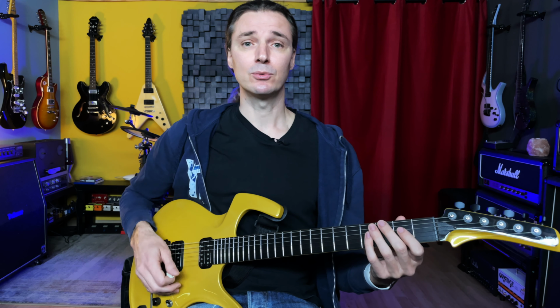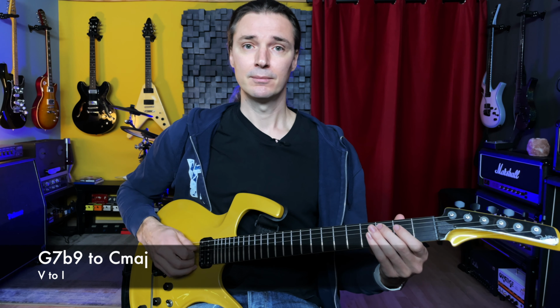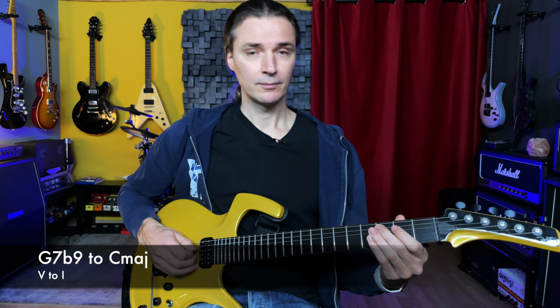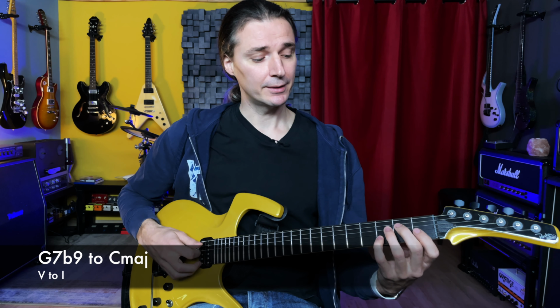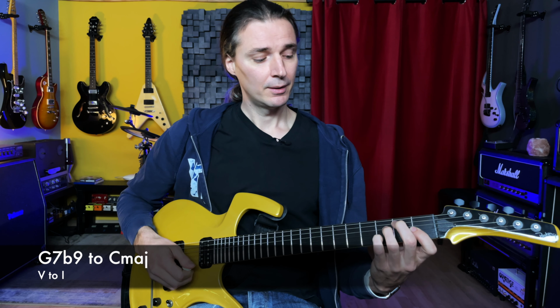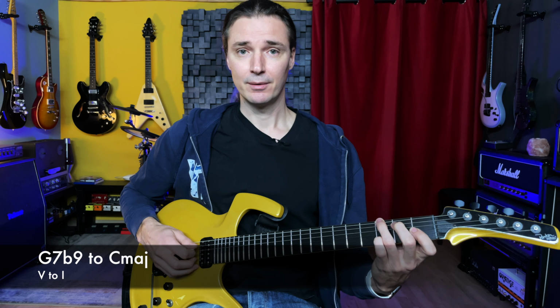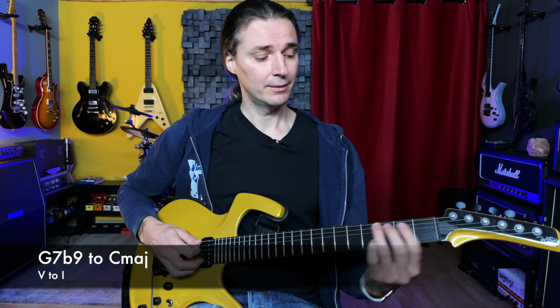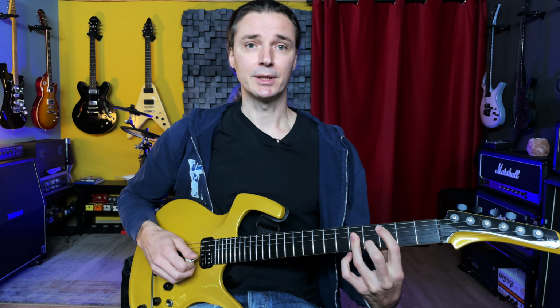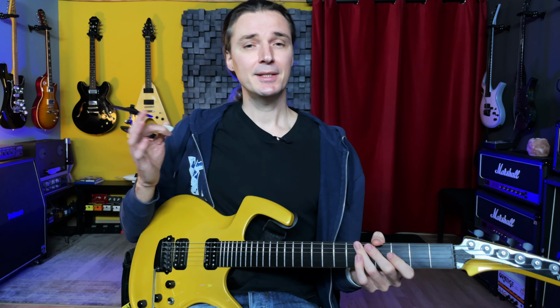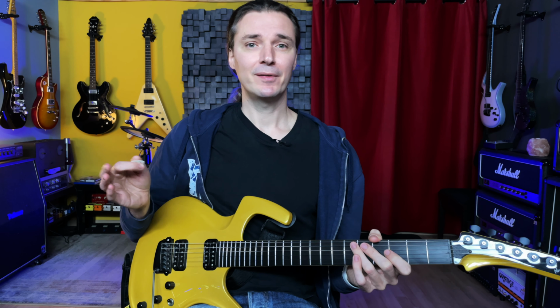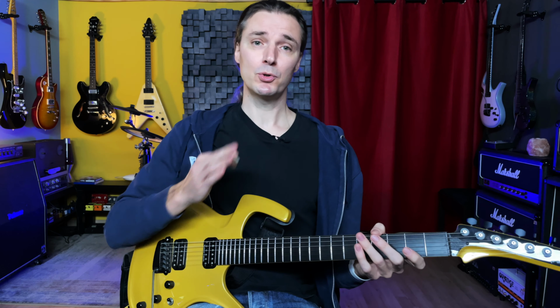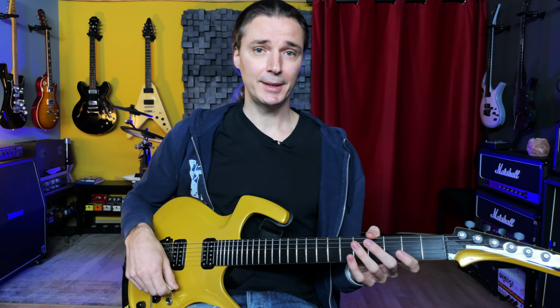look at it as a resolution of a 5/1. I can look at it this way. So I'm looking at this B diminished, I'm pretending it's a G dominant flat 9, resolving to C. And is it complicating things too much for no benefit? Not really. The resolution from 5 to 1 is very important. It's really at the basis of most cadences in music.